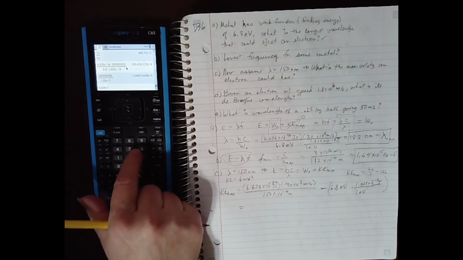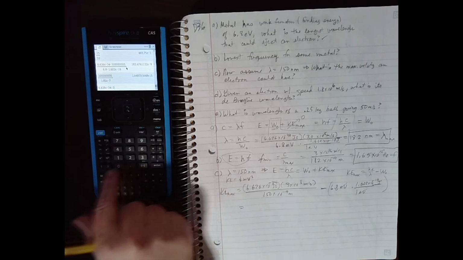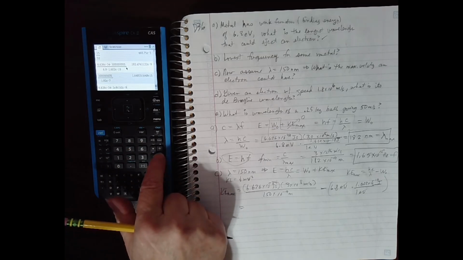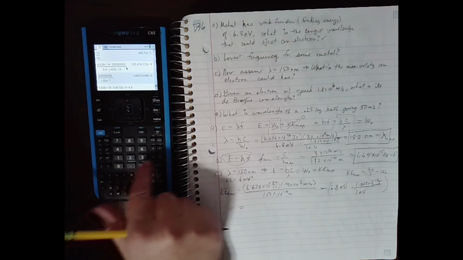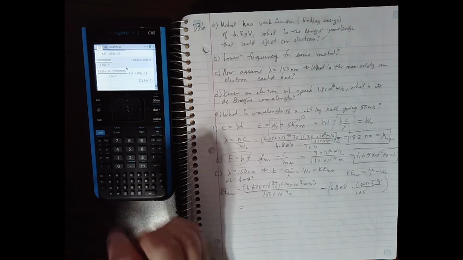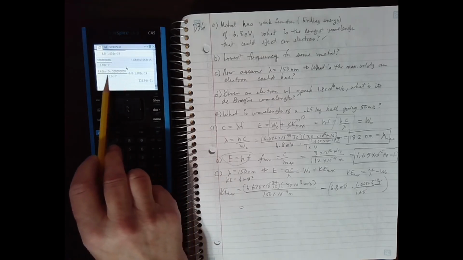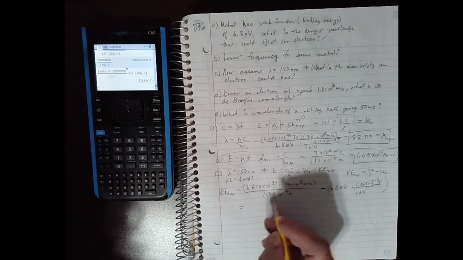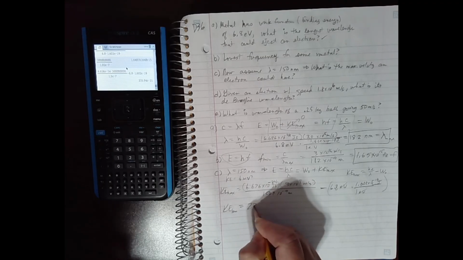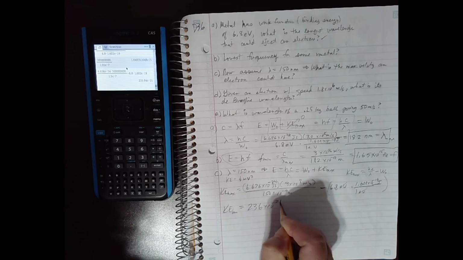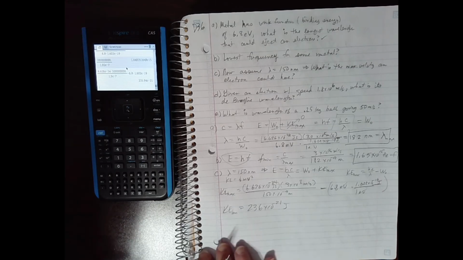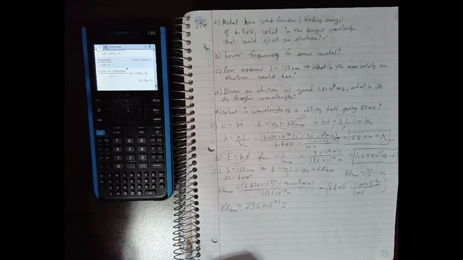6.626 E negative 34 times 3E8 divided by 150 E negative 9, minus 6.8 times 1.602 E negative 19. See if we got everything put in there right. Looks good. Looks tiny. KE max is 236 times 10 to the negative 21 joules. What is the energy of one tiny little electron? So that should be tiny. Okay, so that's the max kinetic energy.